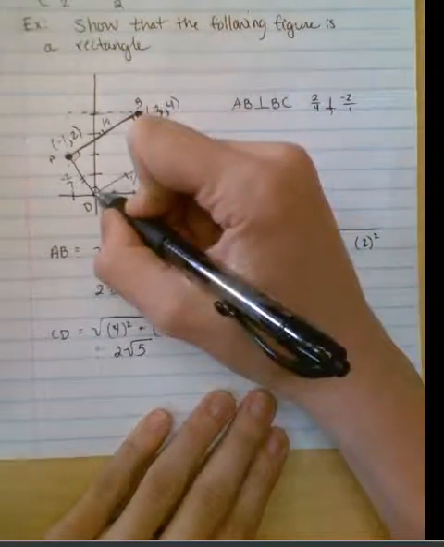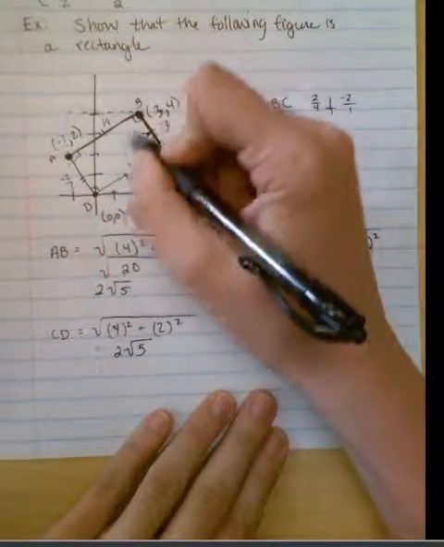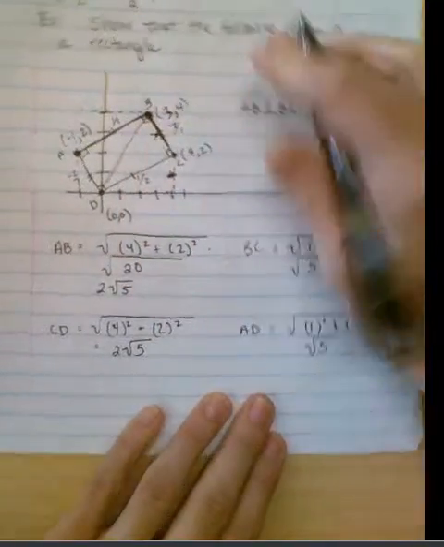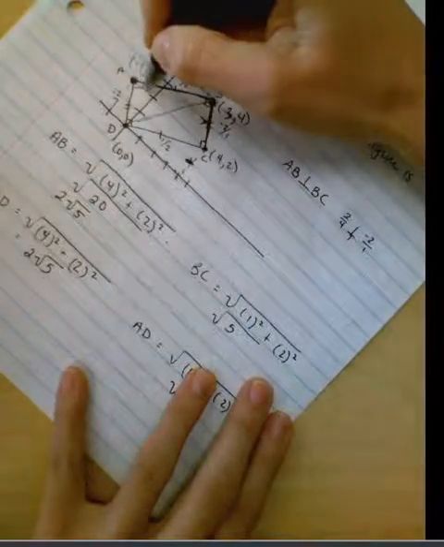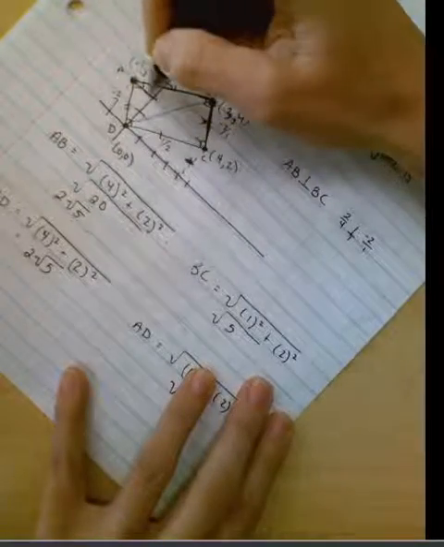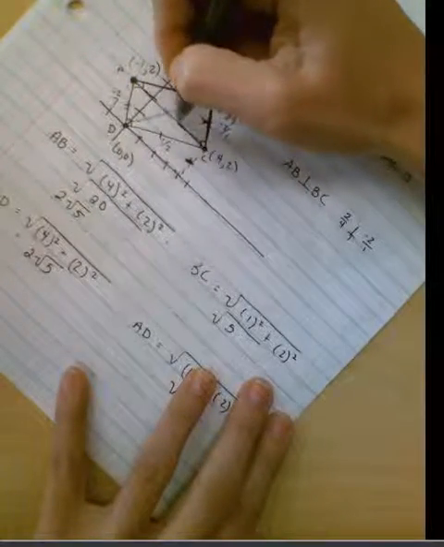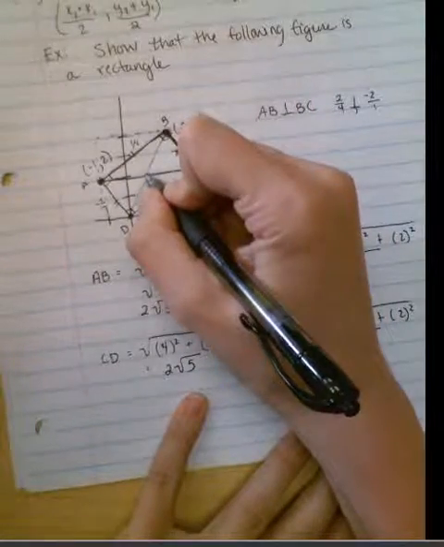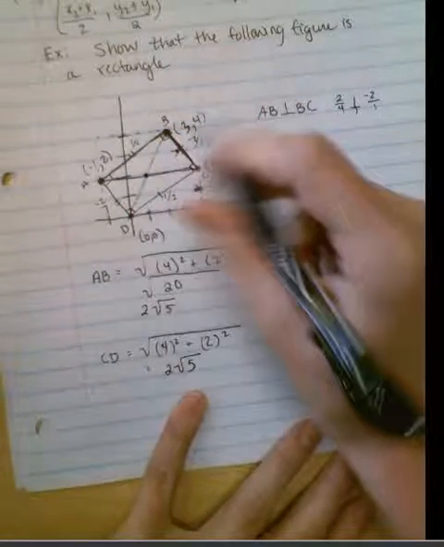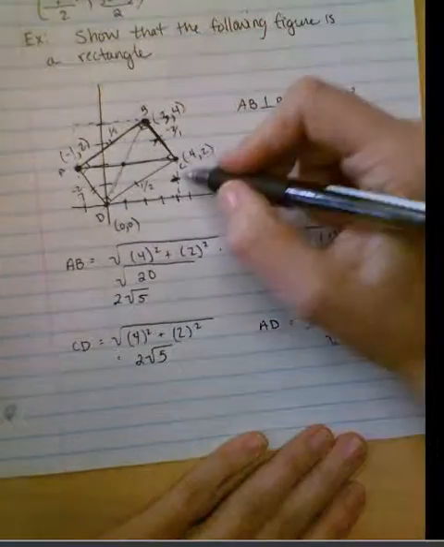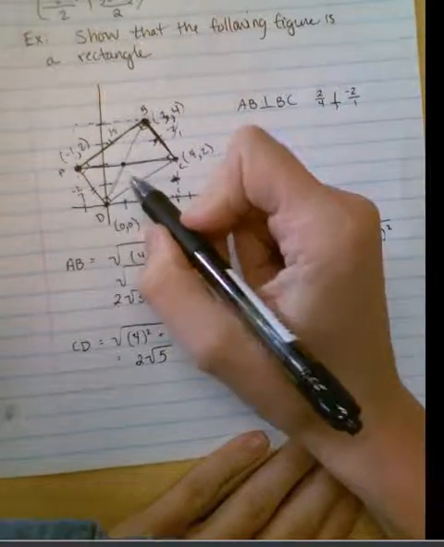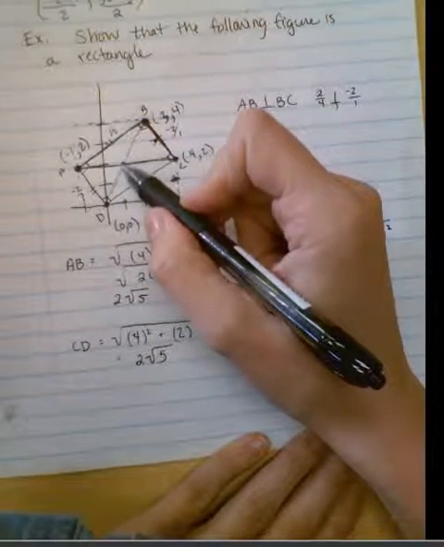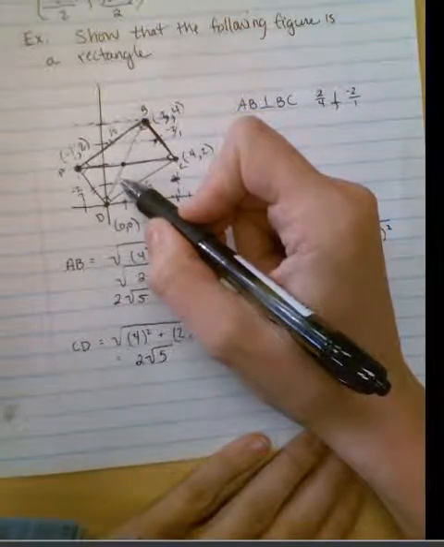The other thing we could do on a problem like this is we could find the midpoint between these two and the midpoint between these two. Okay, and if both sets of diagonals bisect each other, that would mean it was a rectangle also, or a rhombus. And so if it's a parallelogram and a rhombus, it's a rectangle.